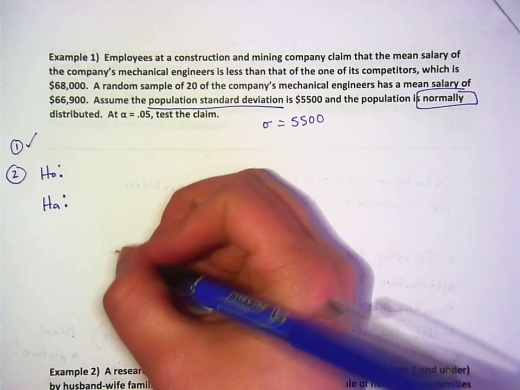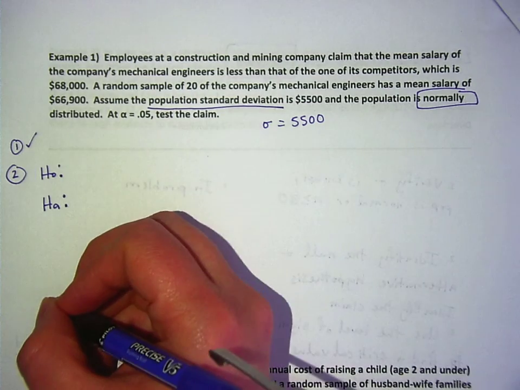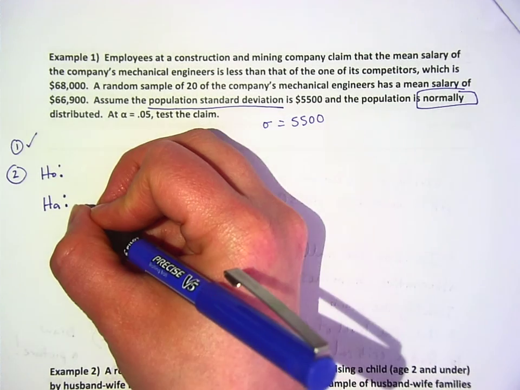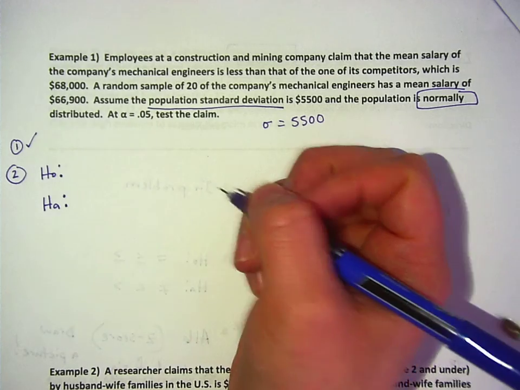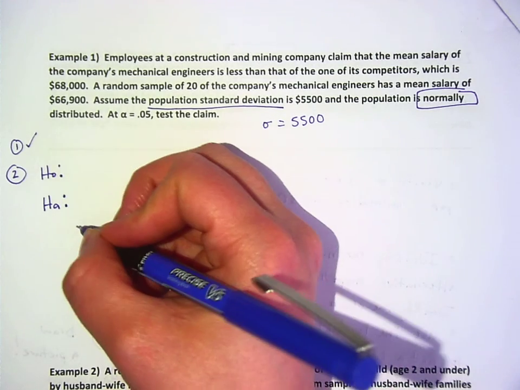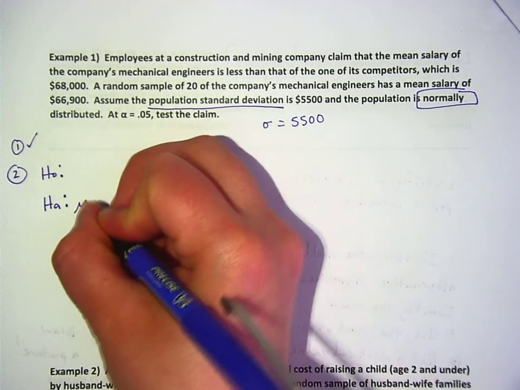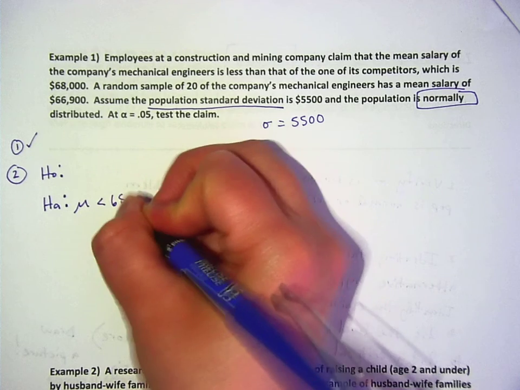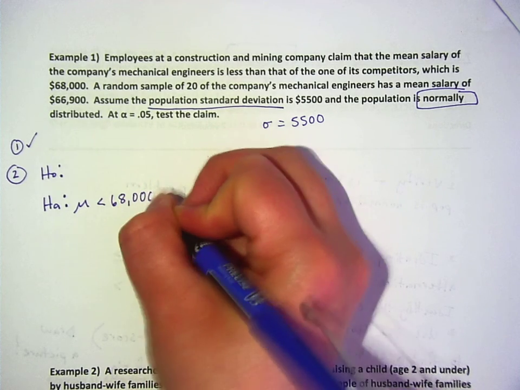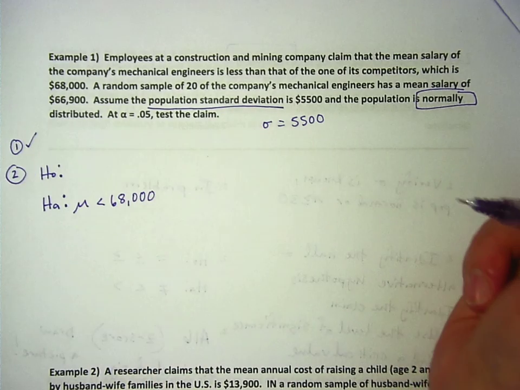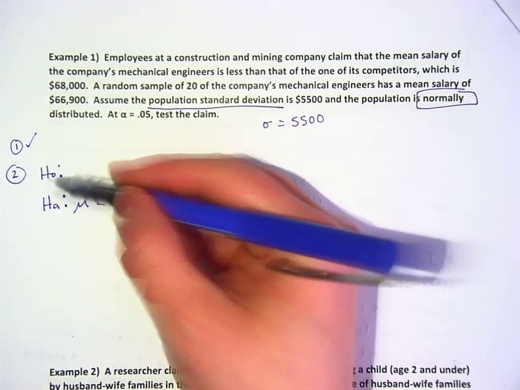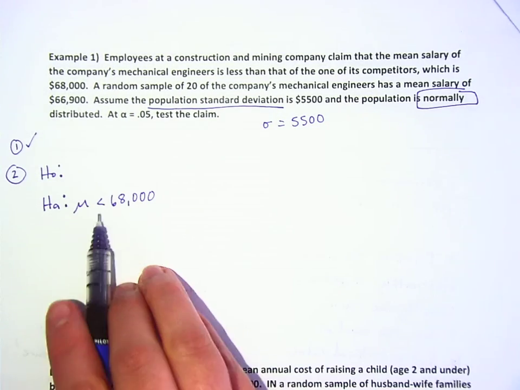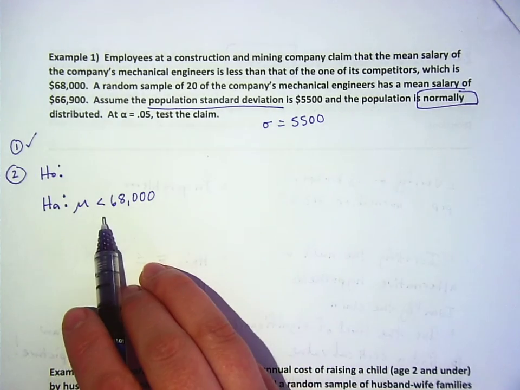Go ahead. Mu, yep, the mean. Agreed. Which one is that? Yeah, H sub A. So mu is less than $68,000. And Krista and Megan, the only way you can tell the difference between an H sub O and an H sub A, this is the null and this is the alternative hypothesis. This one doesn't have an equals to sign.